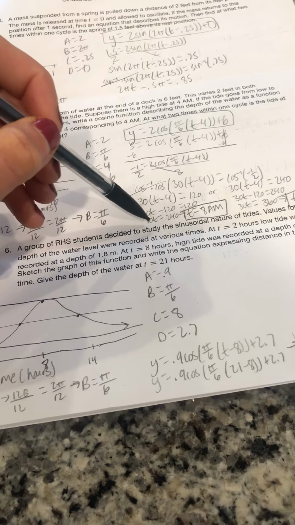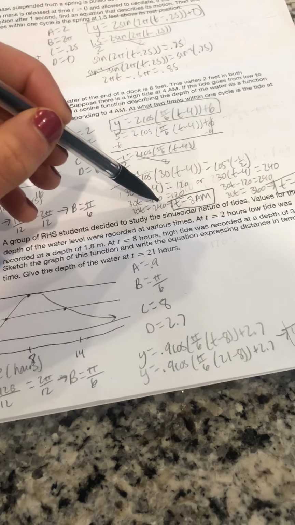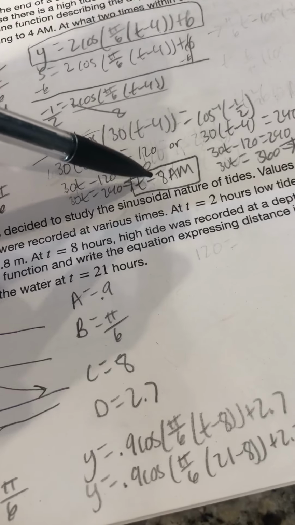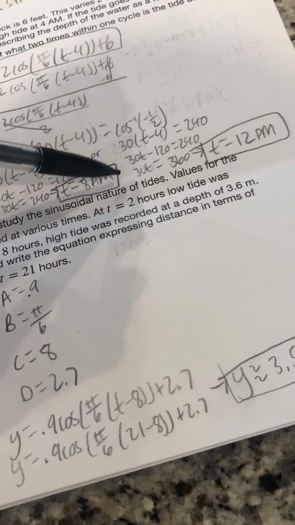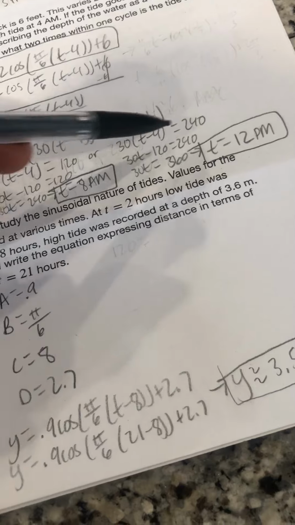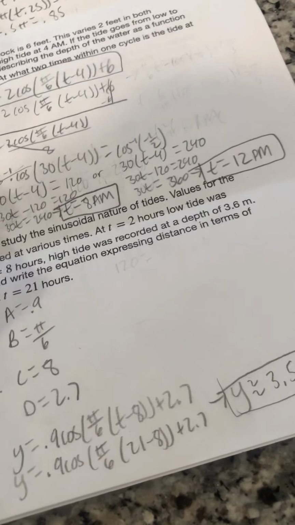So then we get 30t equals 240, divide both sides by 30, and we get t equals 8, which is 8 a.m. Doing the same thing here, we solve for t, and we get t equals 12, which is 12 p.m.